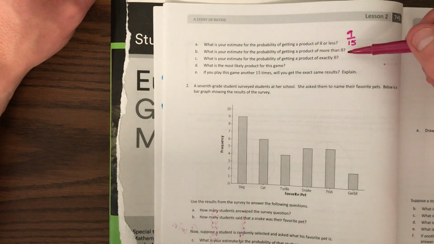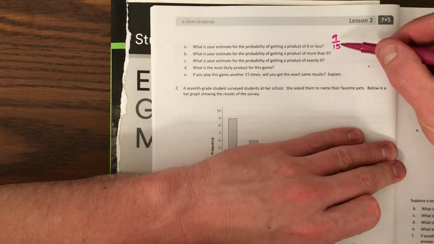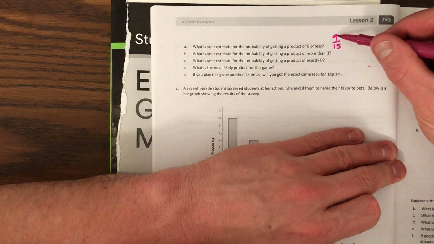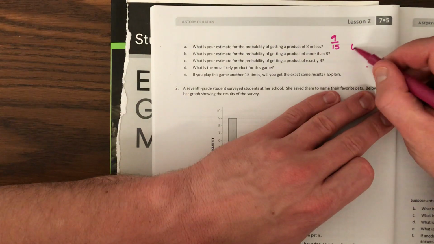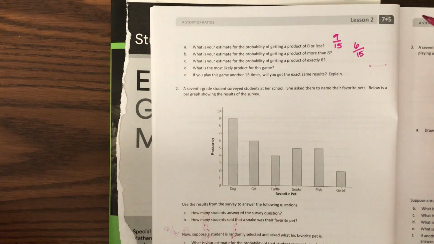What is your estimate for the probability of getting a product more than 8? Well, if 9 of them were wins, then the other 6 had to have been losses. So that's 6 out of 15.